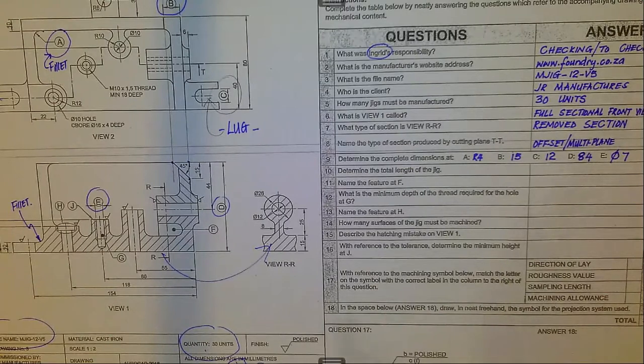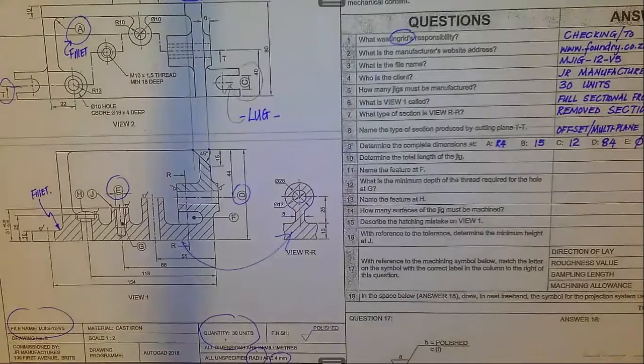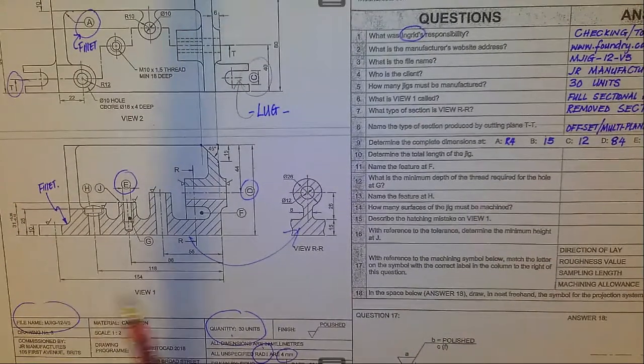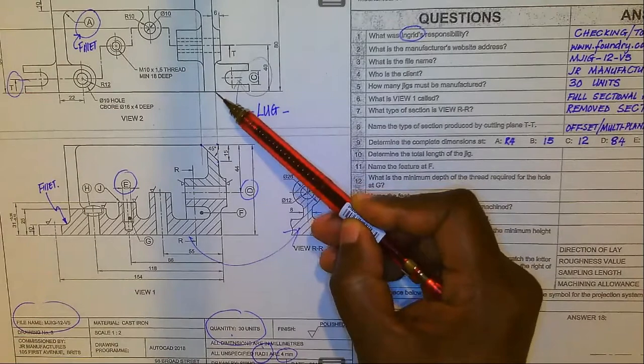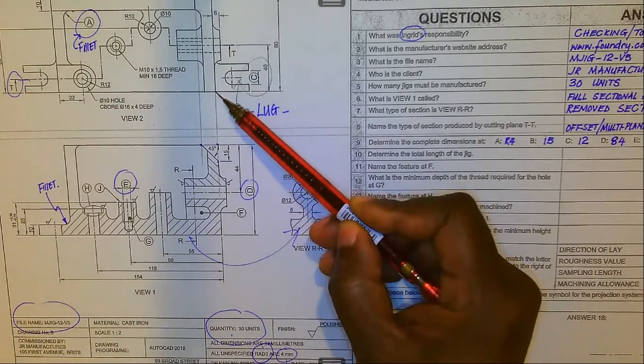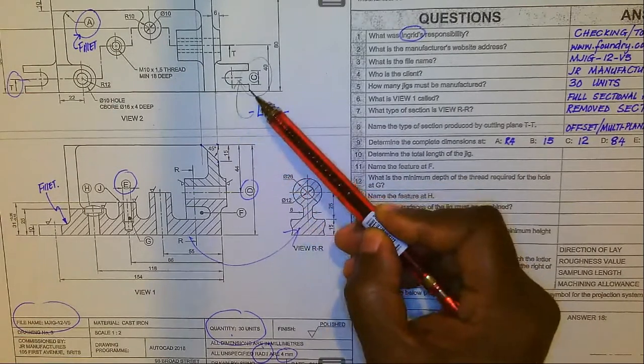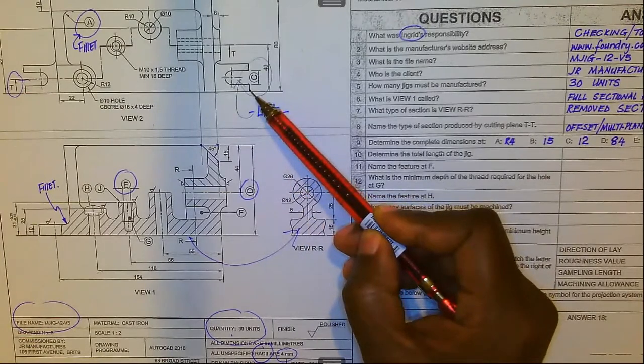If we are talking about the total length of the jig, we are given this information from here to there, that's 154. But the 154 will take us to this point. And we know that from here to there should be a specific measurement that we need.